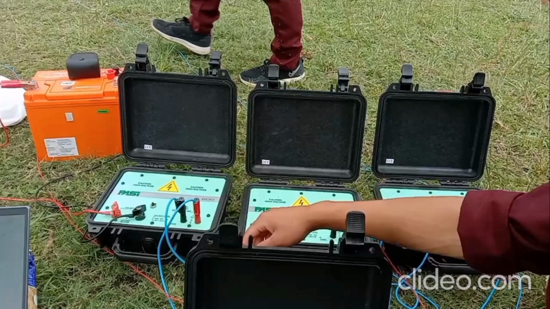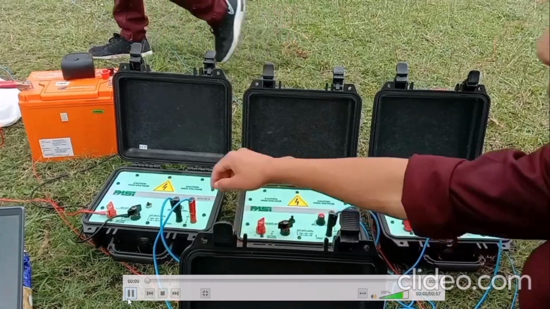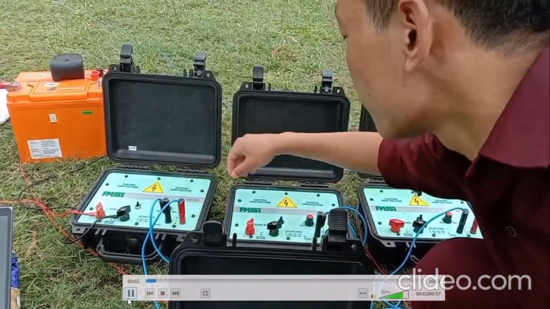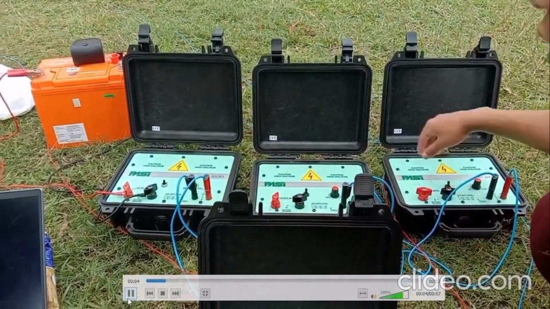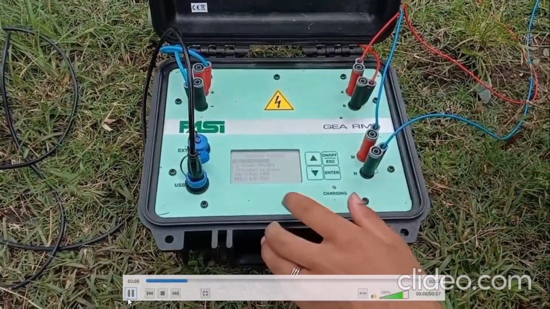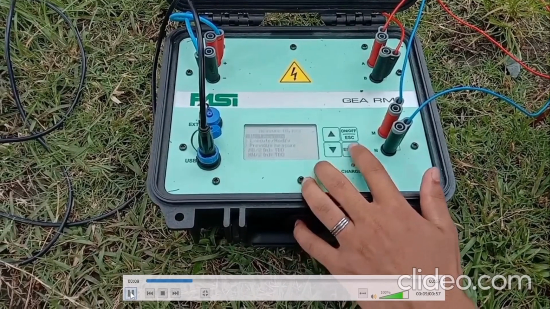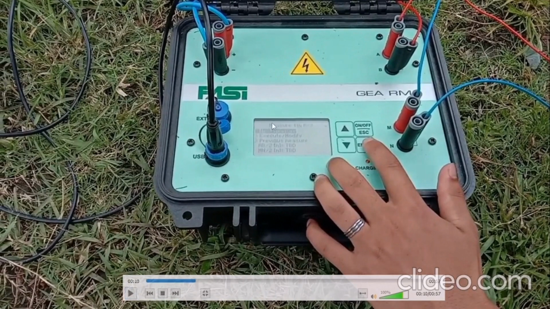In order to take the data from the field, we will have to first do the setup. Then after the setup has been done, we will have to switch on the three energizers, and then we will move to the main system. And from the main system, we will have to first choose the next measure and after choosing it we will click on the enter button here.